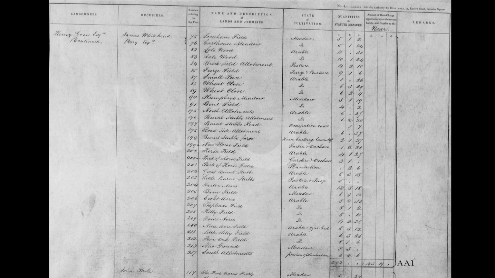So let's have a quick look at Chessington again. Here you can see the original tithe apportionment records listing every single parcel of land, who owned that parcel of land and who was renting it at the time. And here you can see Henry Gosser Esquire owned all these parcels of land on the page, and James Whitehead Perry Esquire was the occupier.